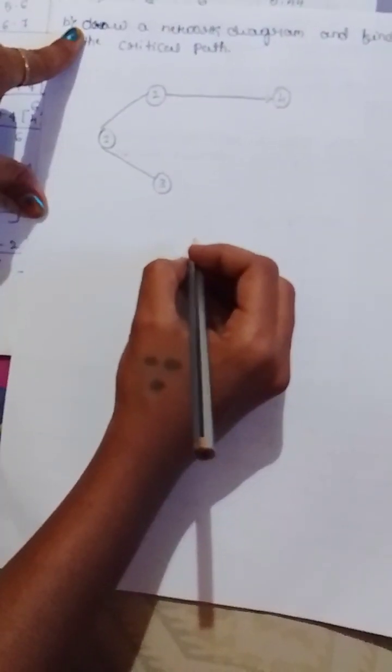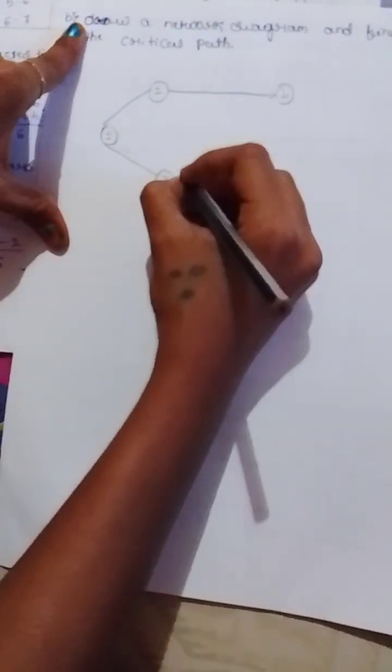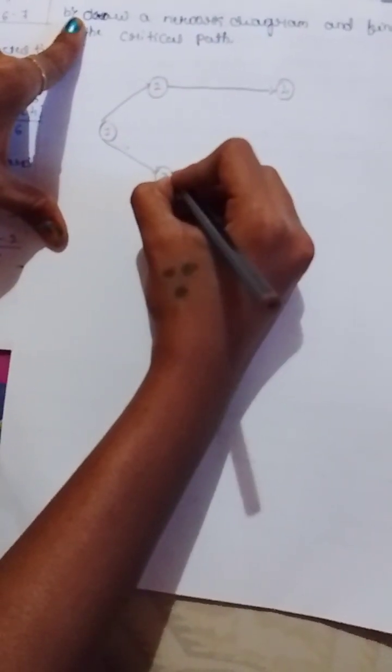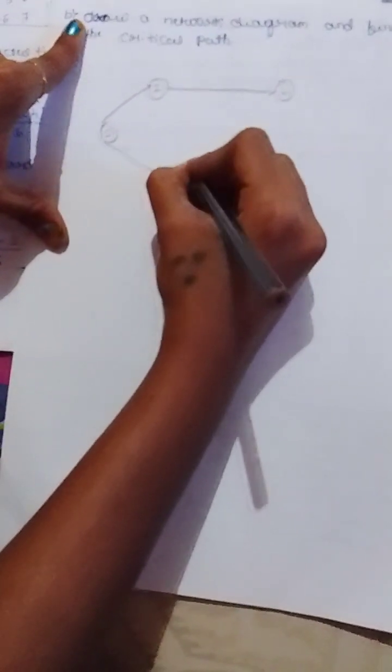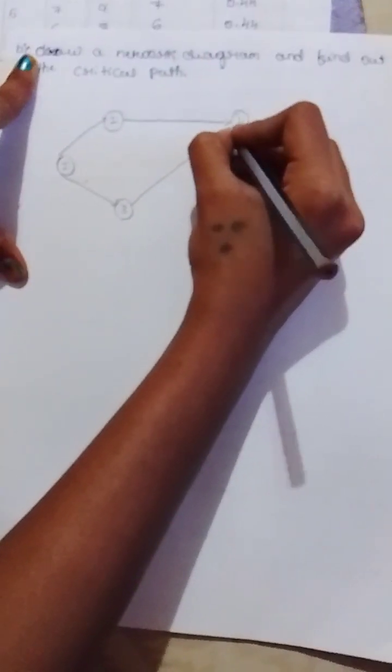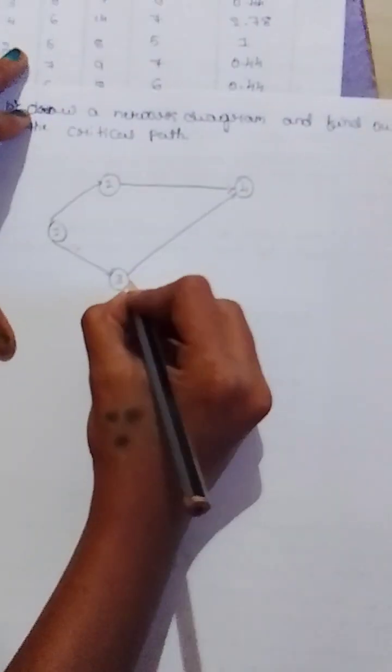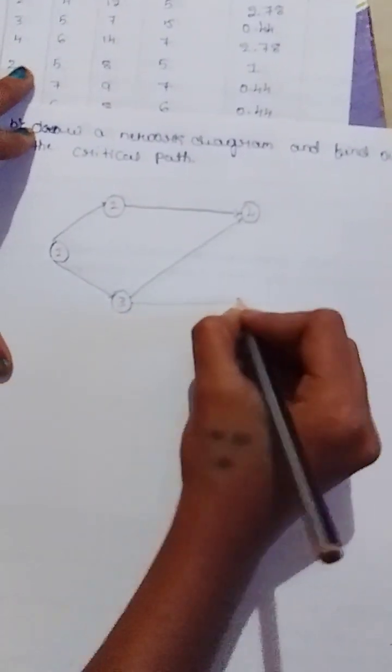2 to 4. Next activity is 3 to 4. So, I take it like this. 3 to 4. Next activity is 3 to 5. 3 to 5.